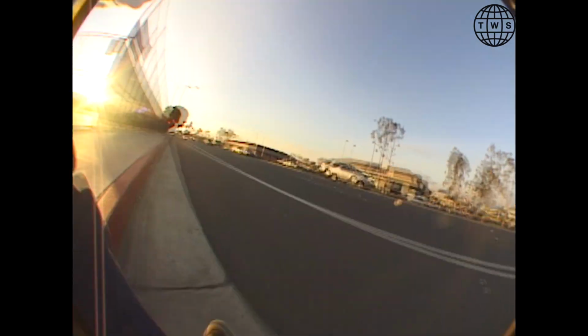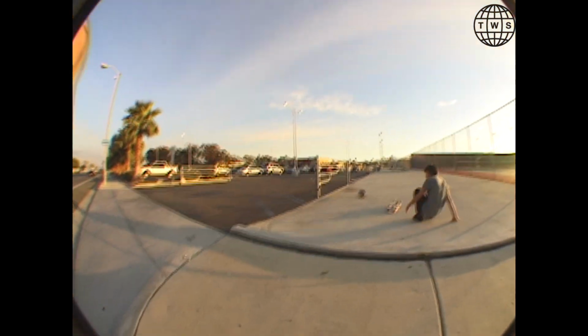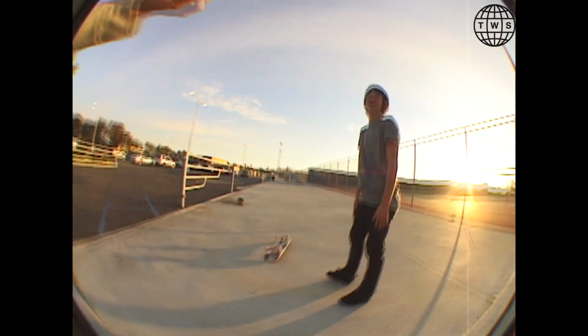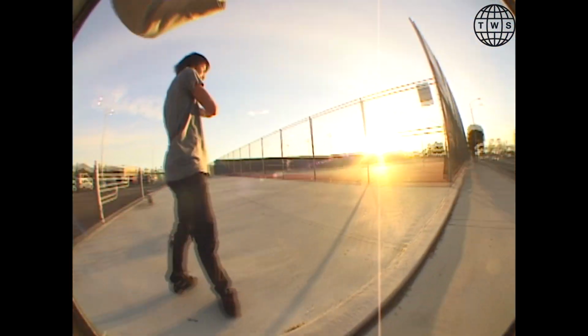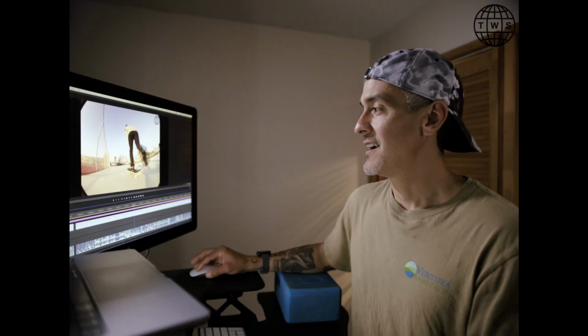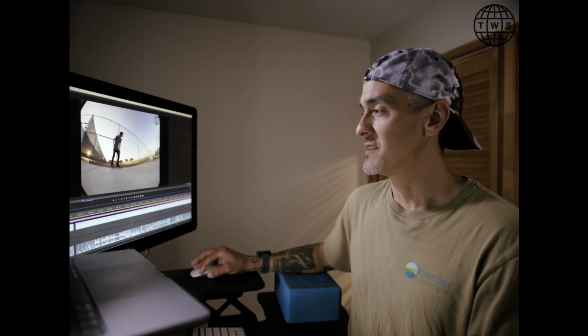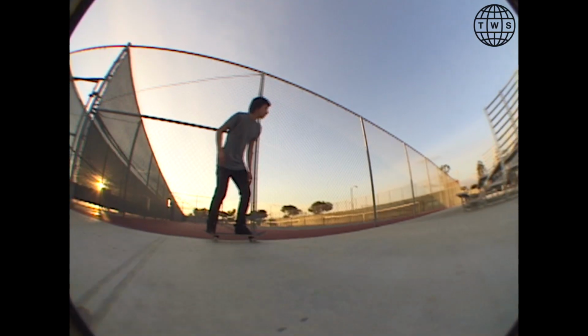Oh shit! I had no idea that was there. I like how he hits a piece of wood. You could see it right before the nollie 180 kick with the tail slide.